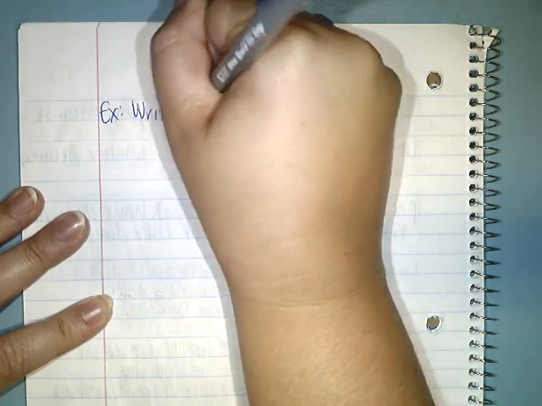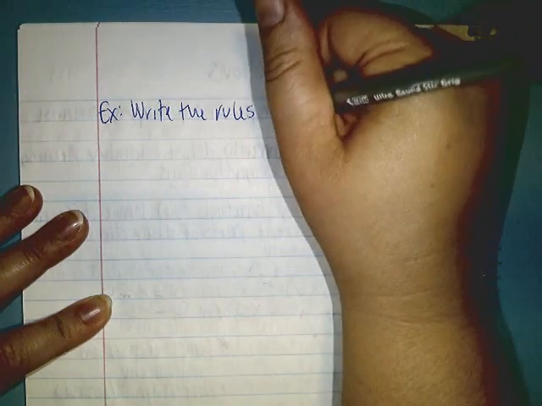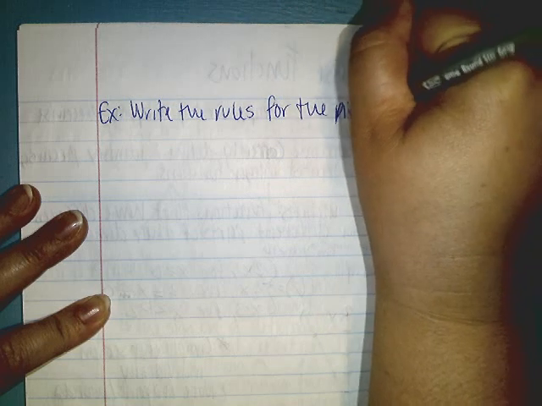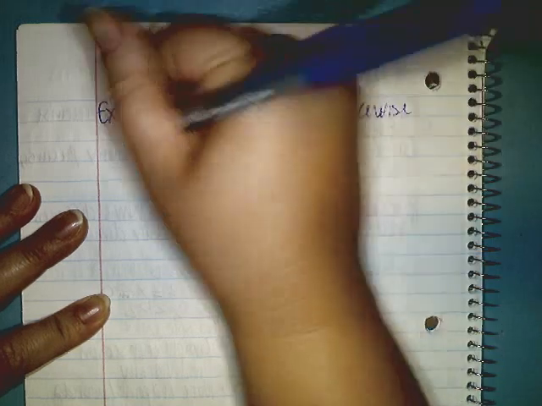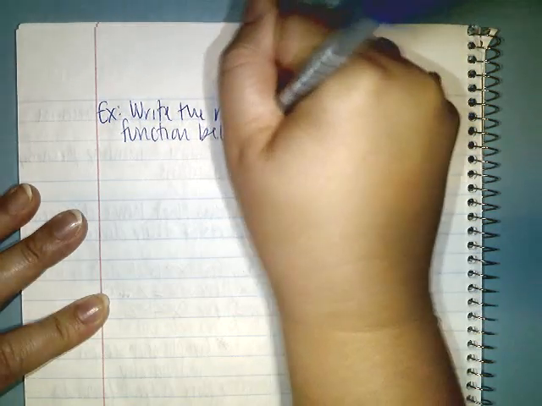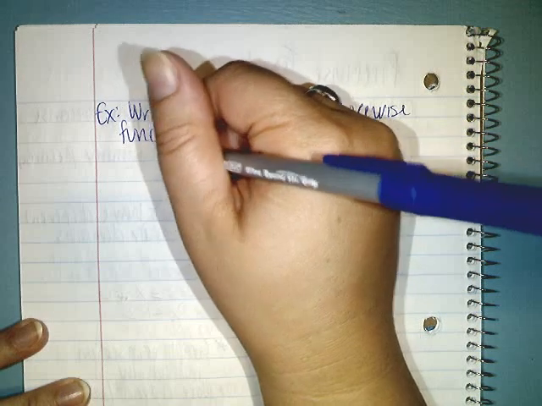So for this one, our example, I want us to write the rule or rules for the piecewise function below. And since you guys have to bear with me while I graph it, you might get some hints as to how to do this.